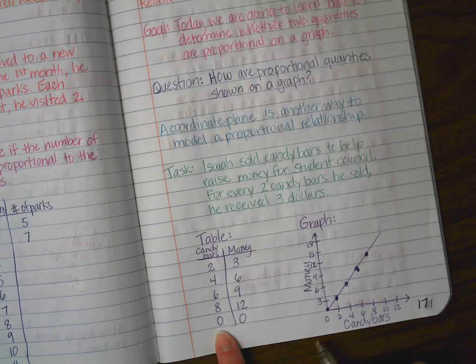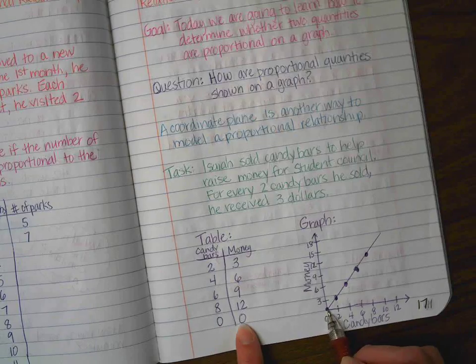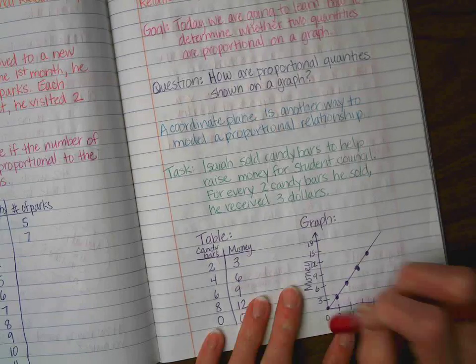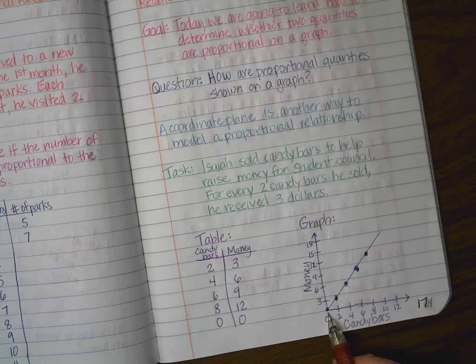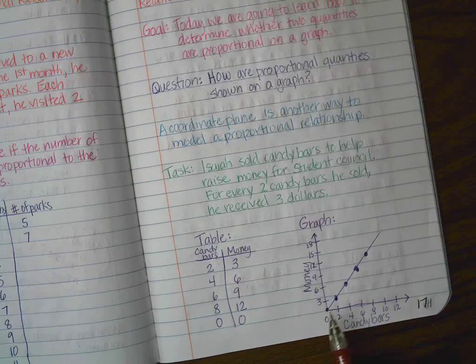We now need to go back and do 0, 0. You went 0 to the right and 0 up, so put a dot on 0, 0. There's another name for that dot on 0, 0. It's called the origin. Okay, everybody say origin with me. Origin.